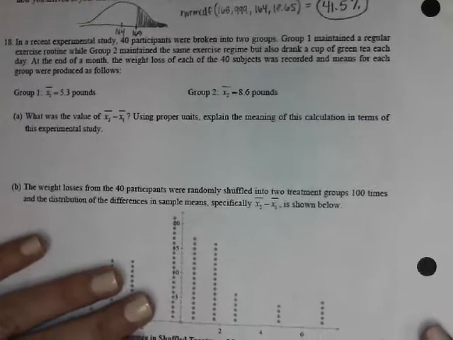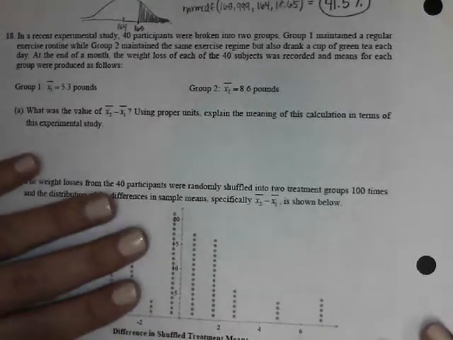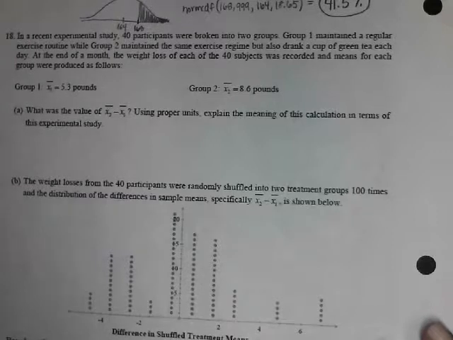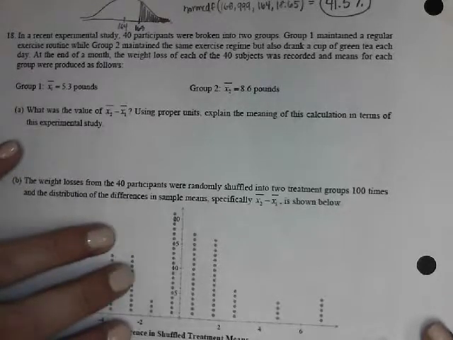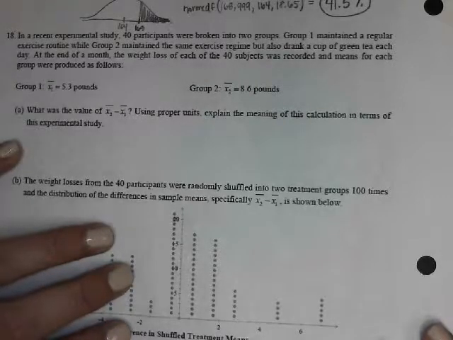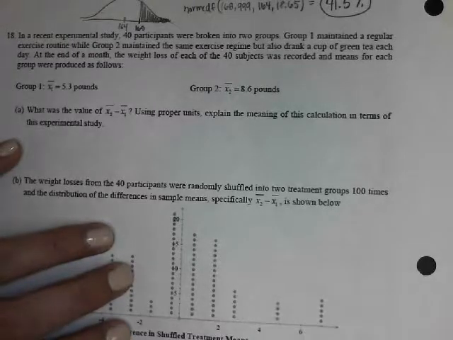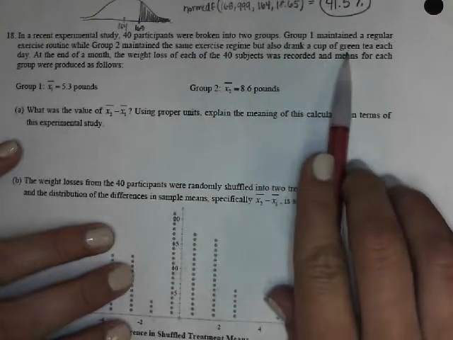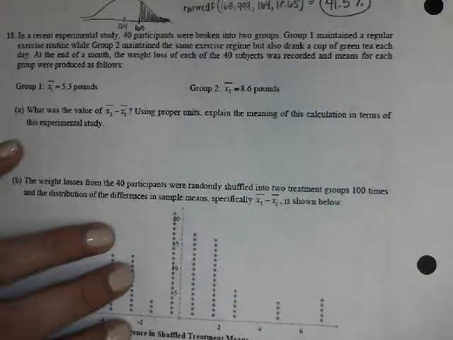18. A recent experimental study: 40 participants broken into two groups of 20 and 20, I assume. Group 1 maintained a regular exercise routine. Group 2 maintained the same exercise regime, but also drank a cup of green tea each day. At the end of a month, the weight loss of each of the 40 subjects was recorded, and means for each group were produced as follows. So I'm already guessing that they're trying to figure out, by keeping as much the same as possible and only changing the fact that one group drank green tea and the other one did not, they're wondering if green tea has something to do with weight loss.